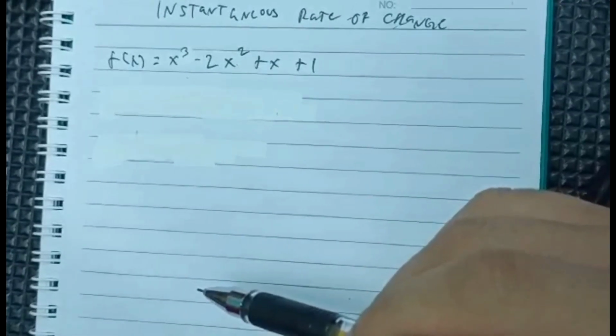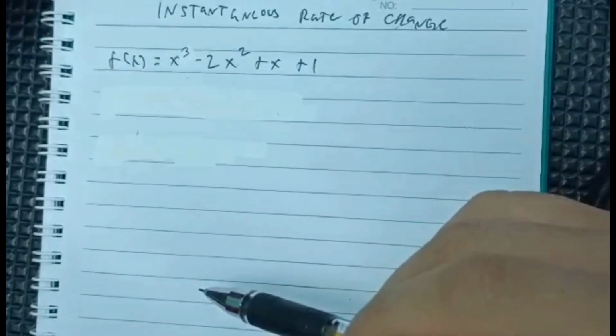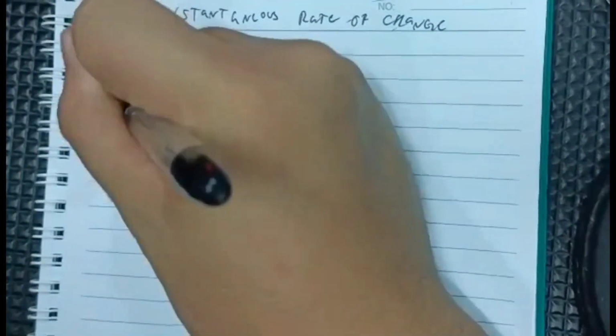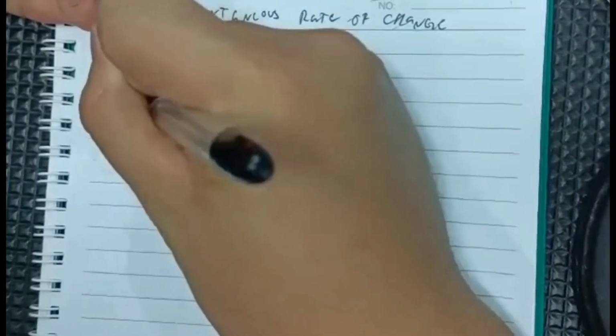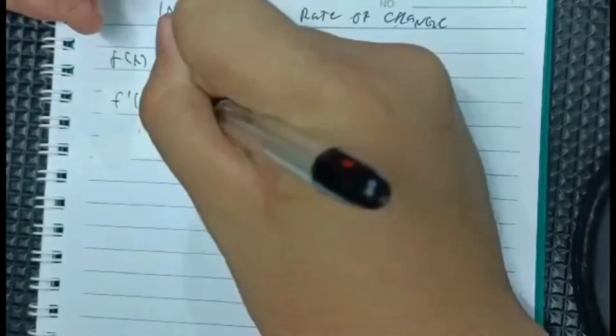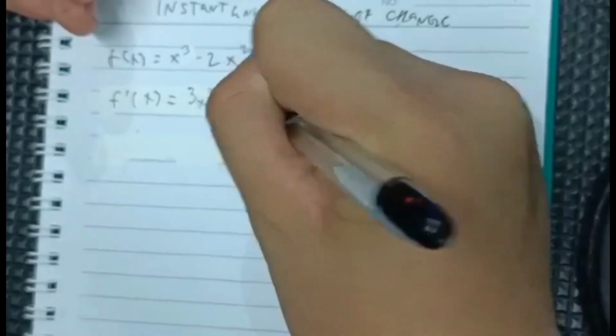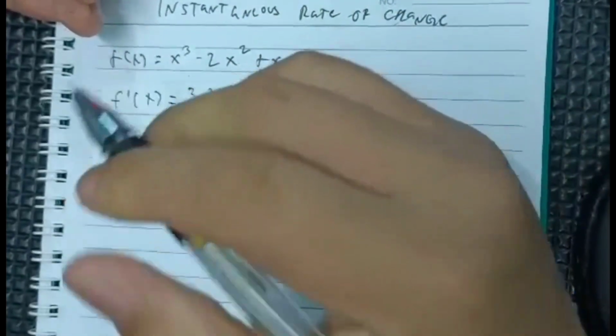Using the power rule of differentiation, we can find the derivative of f(x) as f'(x) = 3x^2 - 4x + 1.